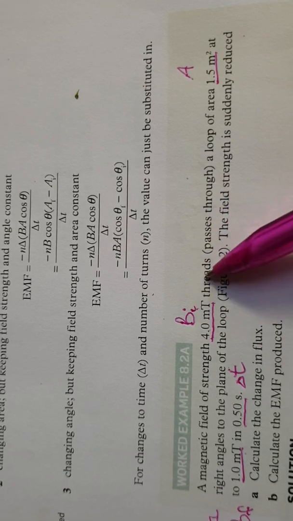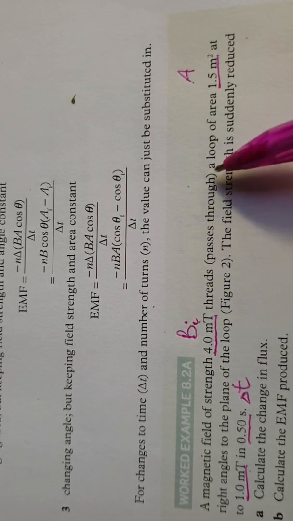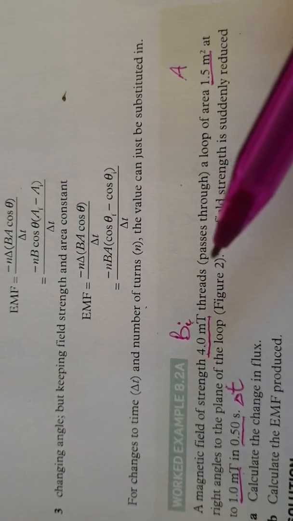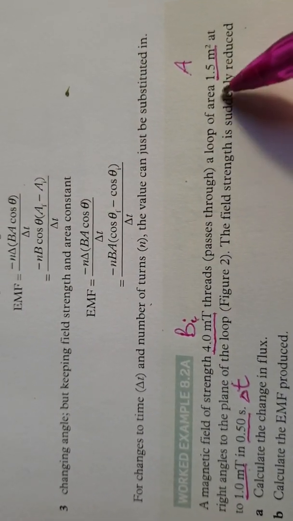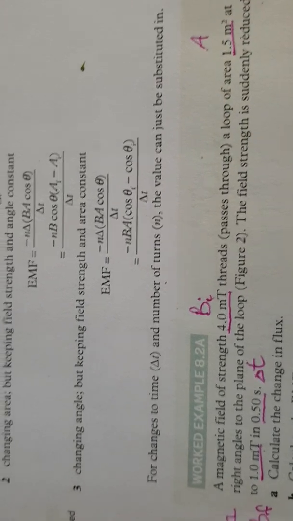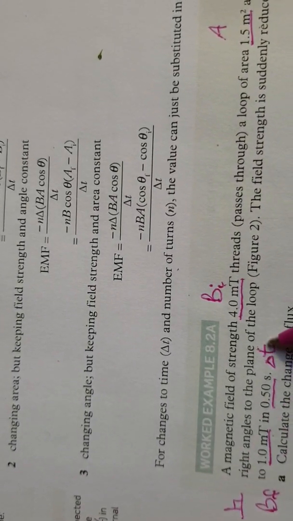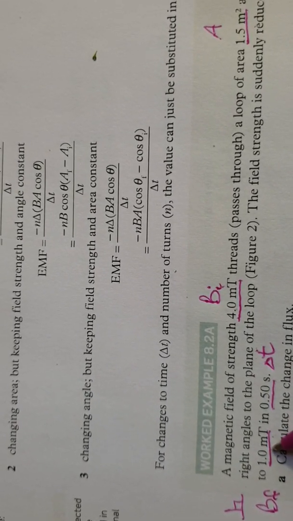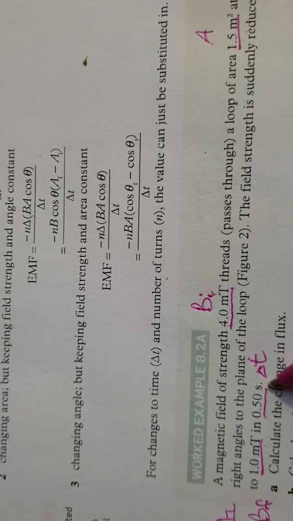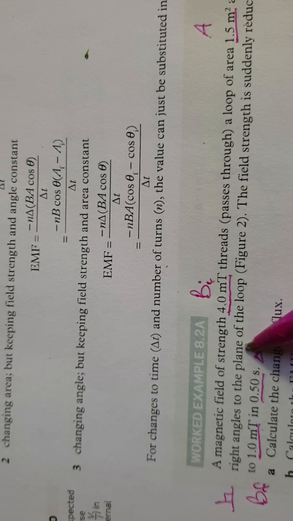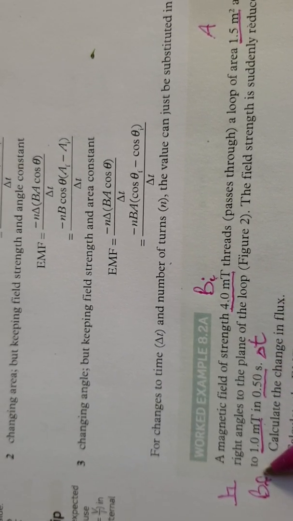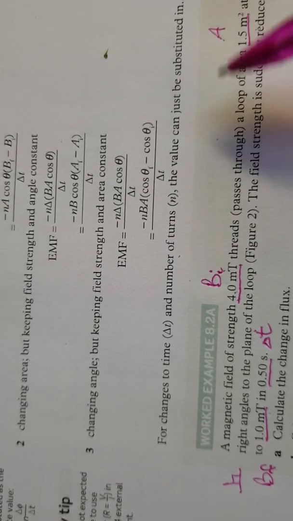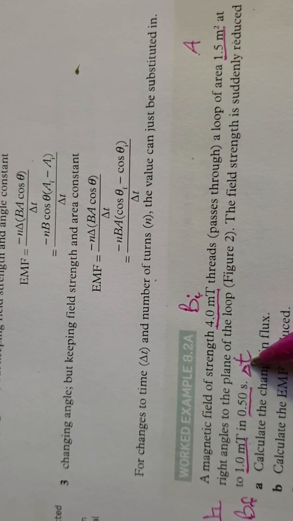This passes through. Threads means it just goes through, just like threading a needle, the thread goes through the eye of the needle. So it threads through a loop of area 1.5 meters squared, at right angles to the plane of the loop. The magnetic field is suddenly reduced to 1.0 milliteslas in 0.5 seconds. So that's going to give us our rate of change. That's the time that it happens in. That's our final, that's our initial. We've got the area, we can work out an angle. We've got delta t. So let's draw up what it would look like.